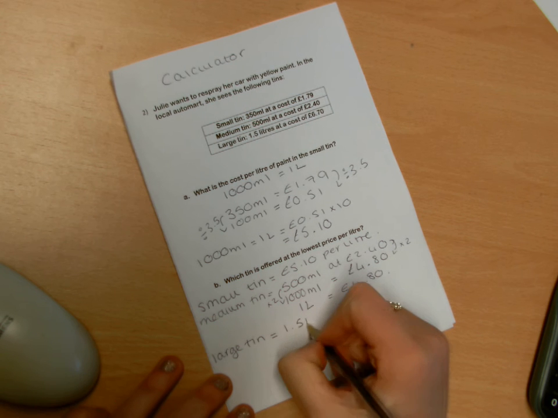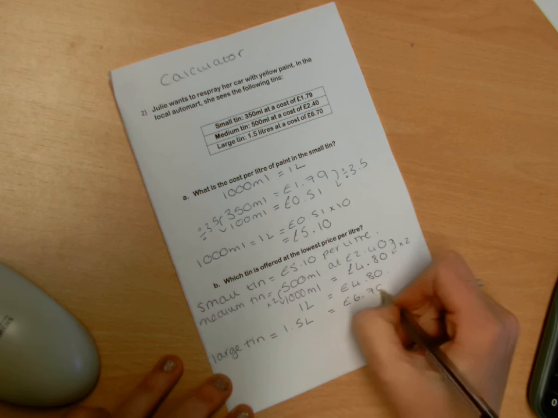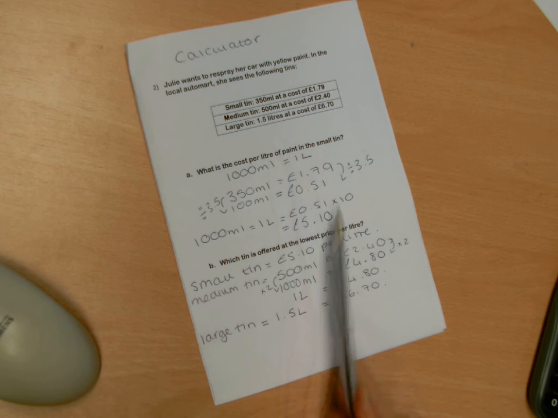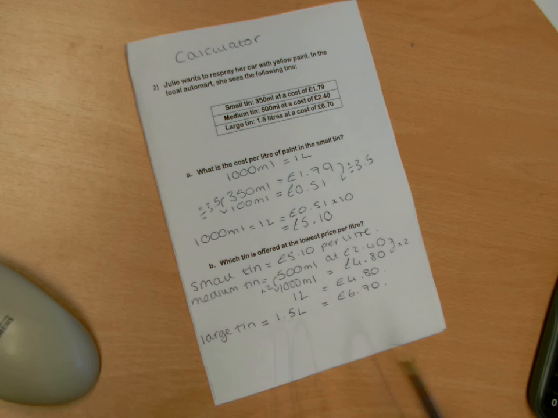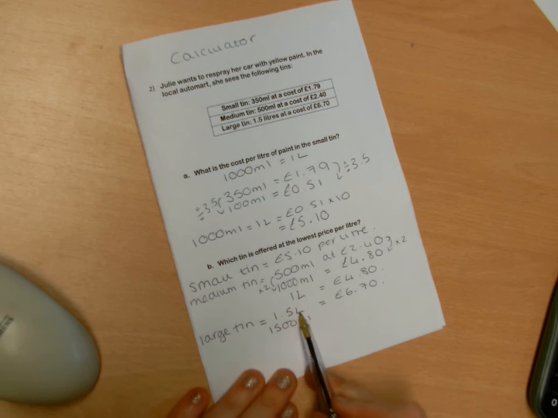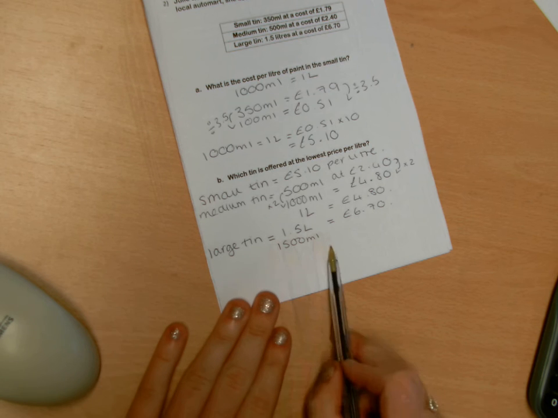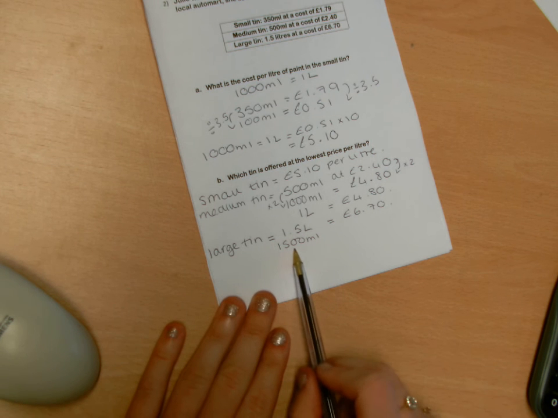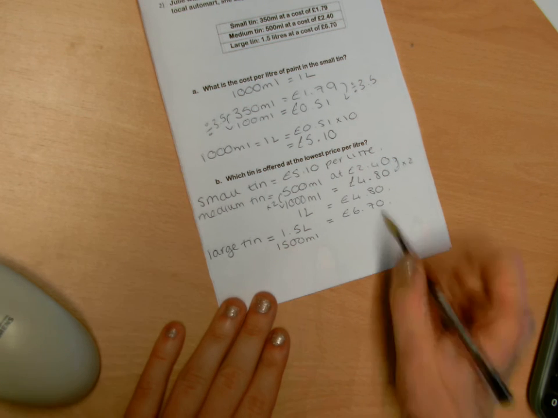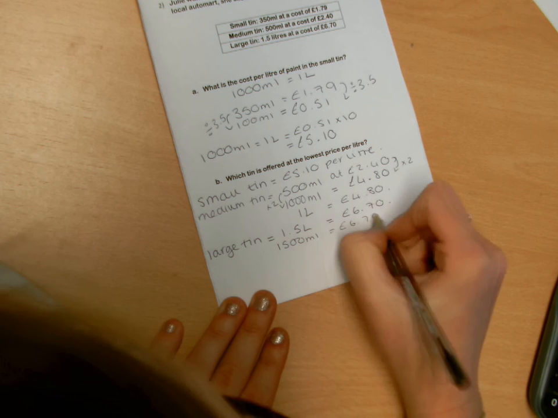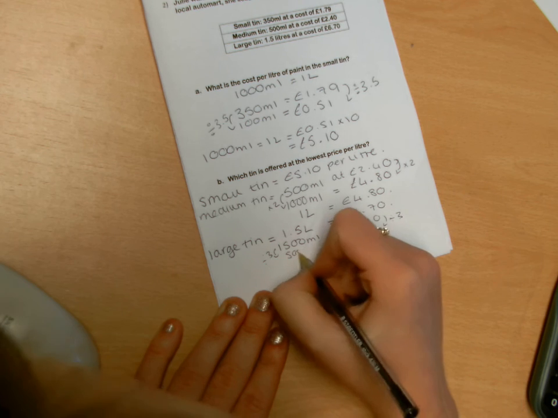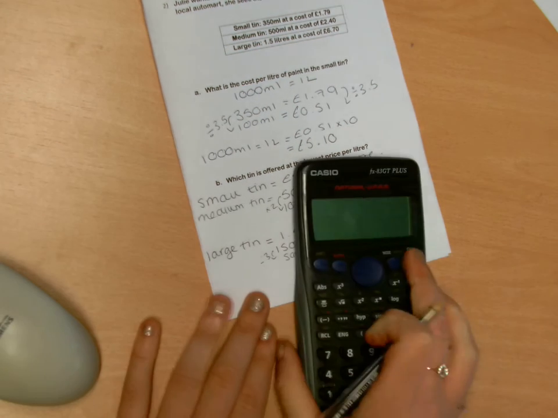Okay, now the large tin is 1.5 litres equals £6.70. Now what I would do for this is find what 500 millilitres is, because I know that 1,500 millilitres is the same as 1.5 litres, and I can get this back to 500 quite easily by dividing by 3. Then I can multiply by 2 to find what it is for a litre. So I'm going to divide both sides by 3.